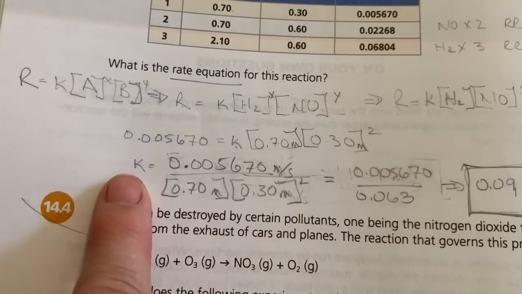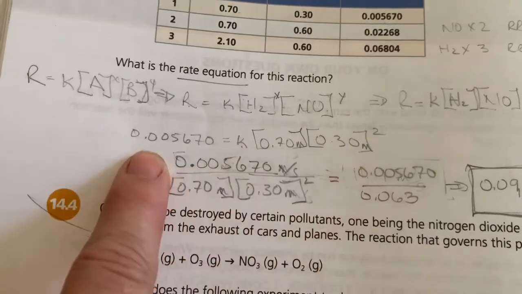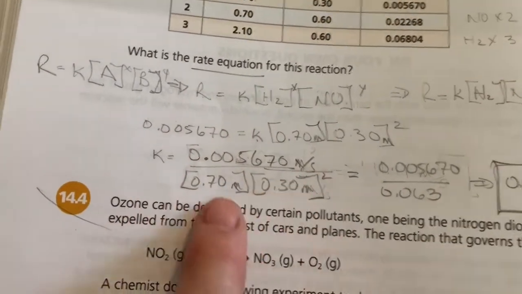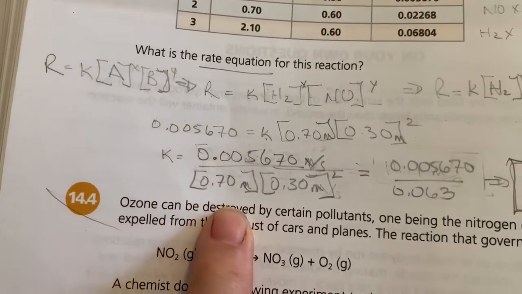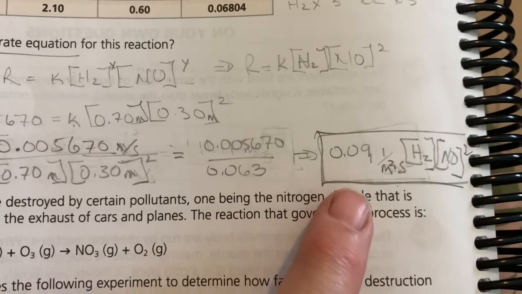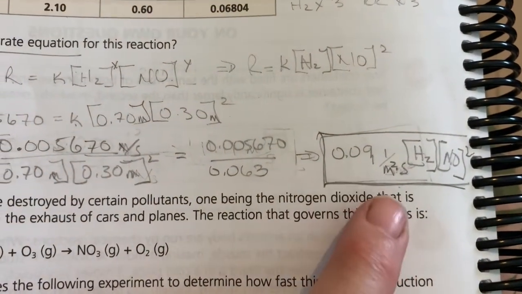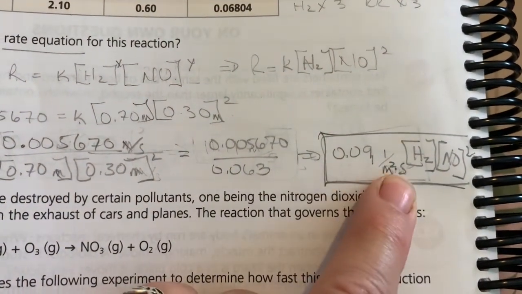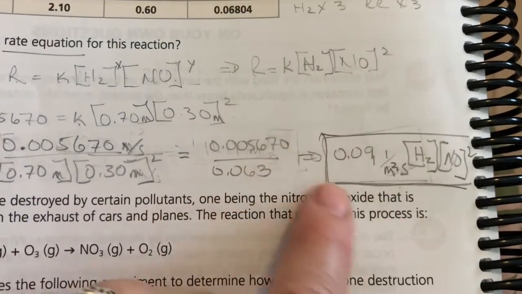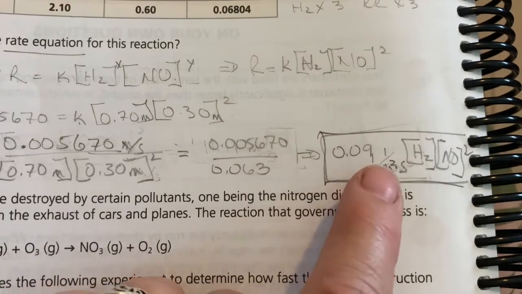And I'm isolating for K, so my concentrations have to come over and get underneath the reaction rate. So there's the way I lay it out. And it comes out to 0.09, 1 over molarity squared seconds, H2 NO squared. So this is my reaction rate formula for this particular moment.